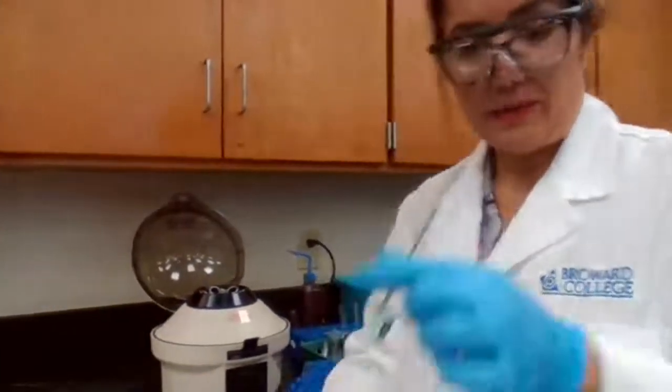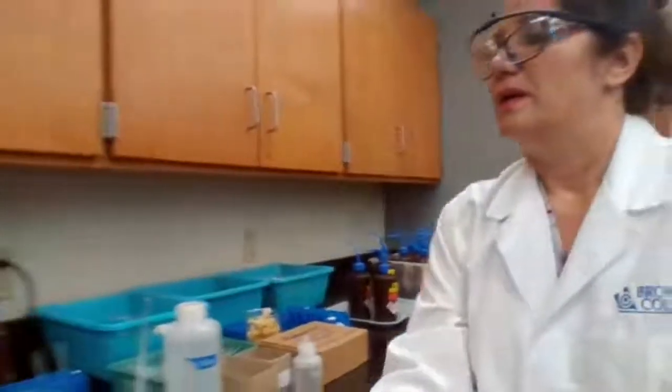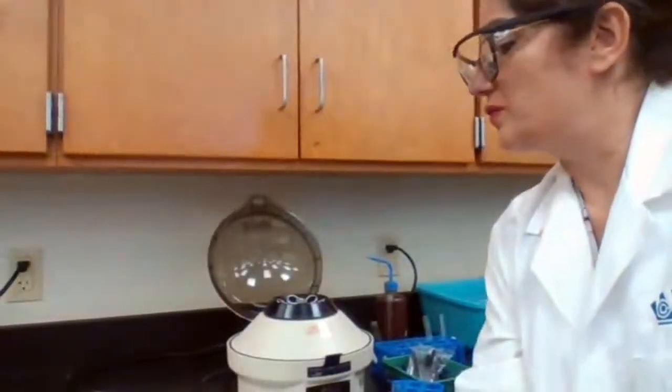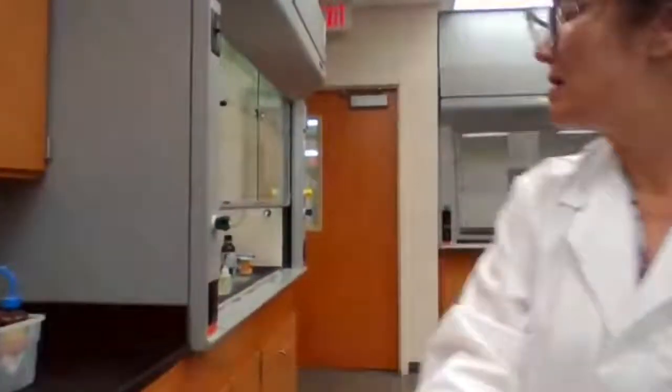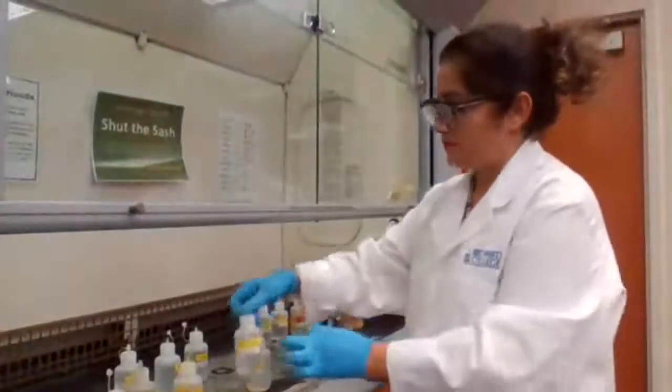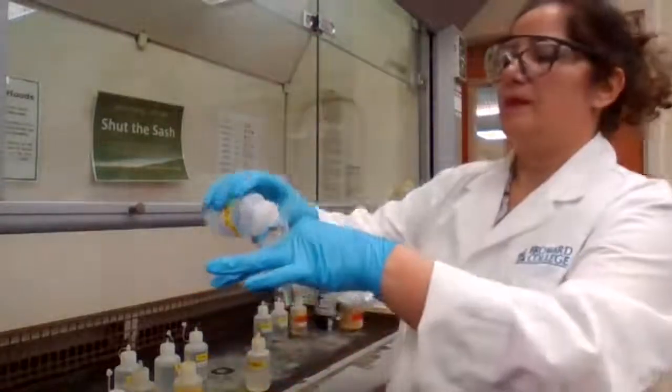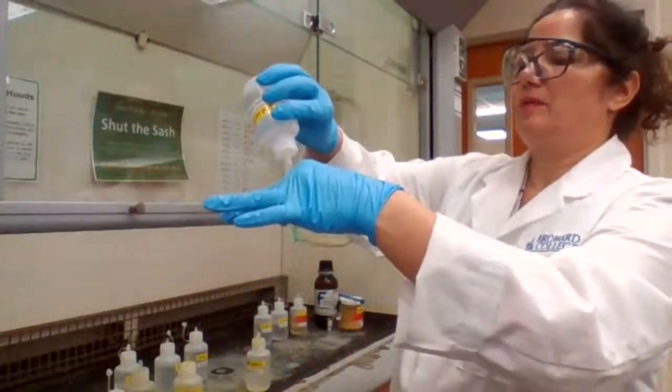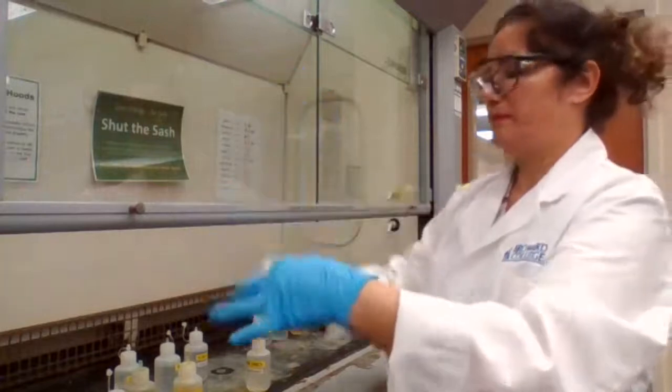So we add sulfuric acid. If there is lead, lead sulfate is going to form. We are going to add 3 drops of sulfuric acid and wait for 1 minute to see if there is any precipitate or not. 3 drops of sulfuric acid. 1, 2, and 3.